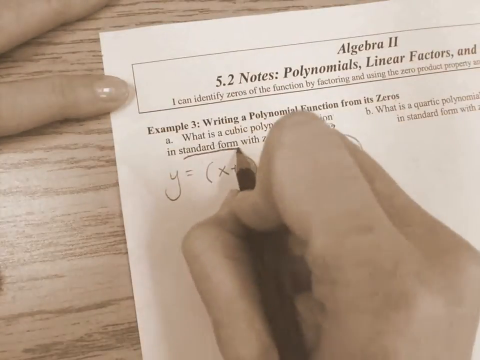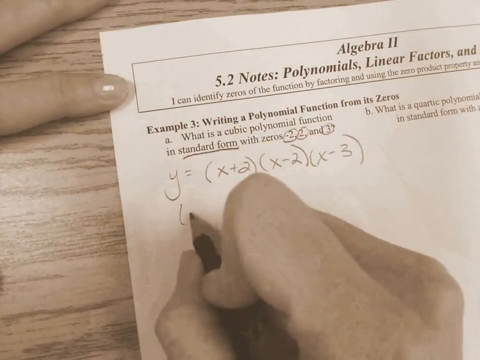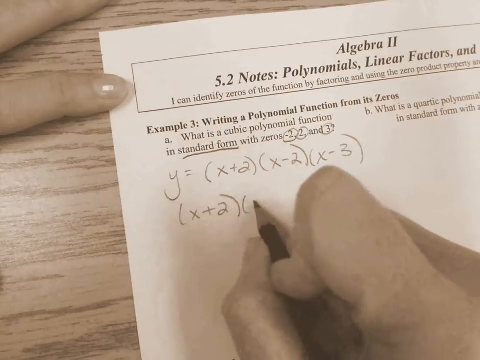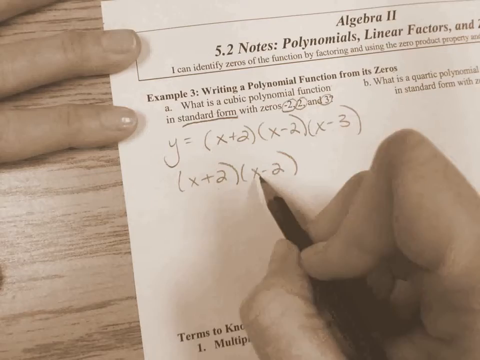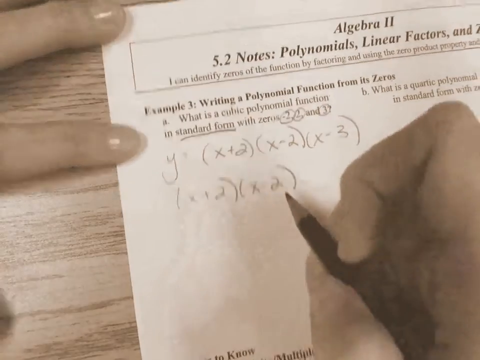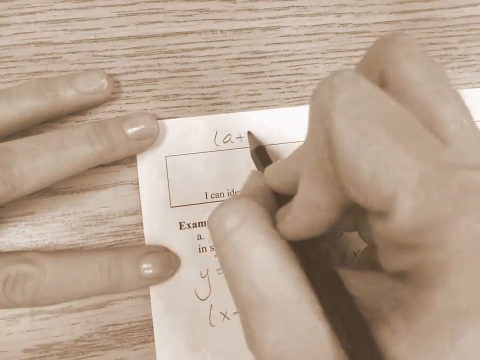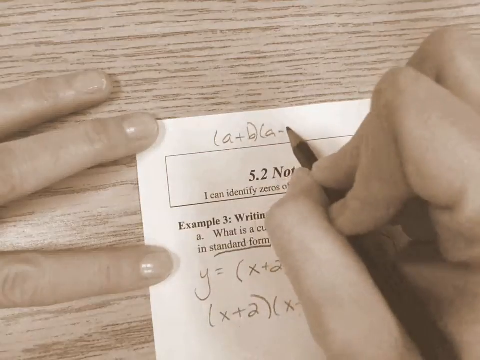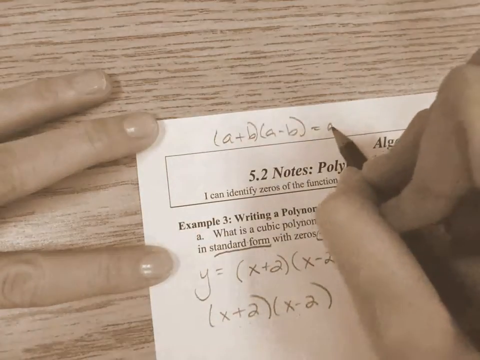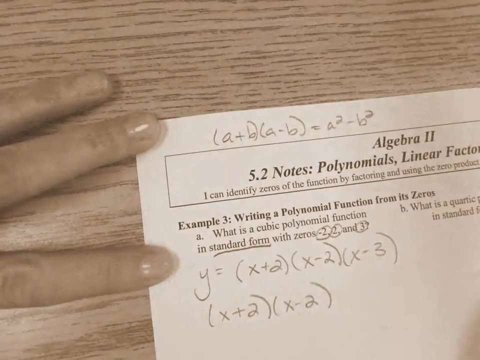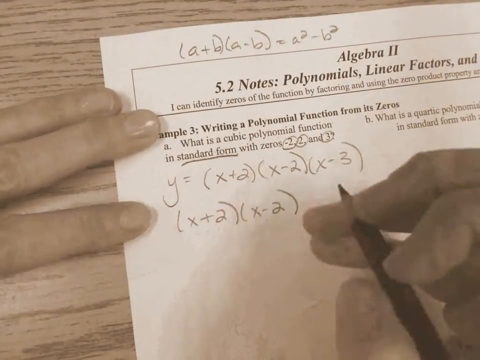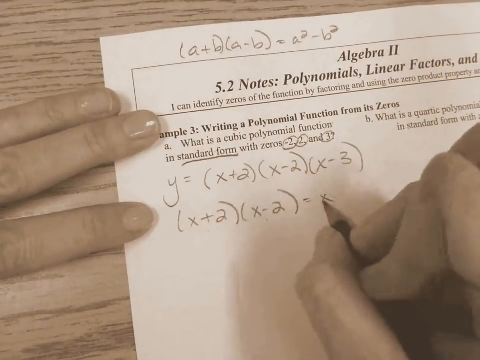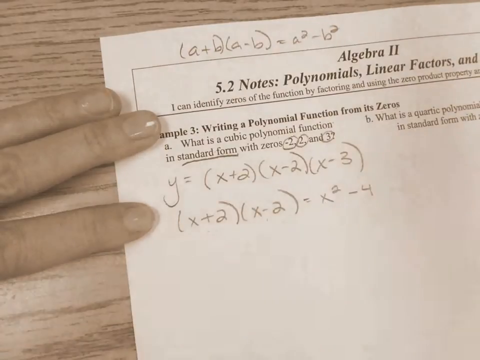To get in standard form, we then FOIL it out. So we're going to start with the x plus 2 and the x minus 2. You'll notice that that is in the form of a plus b, a minus b. So again, we talked about that on the front. A plus b, a minus b is equal to a squared minus b squared. Noticing that pattern, I could FOIL it out and I would end up with the same thing, but that's going to equal x squared minus 4.